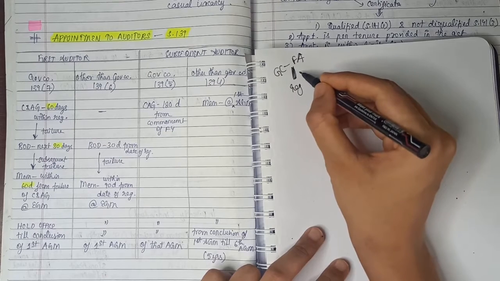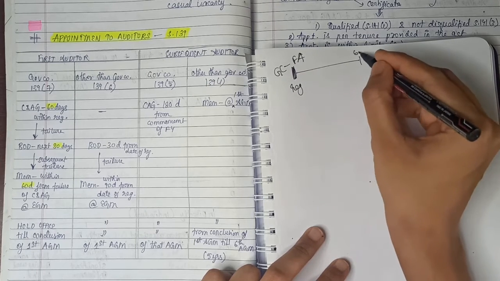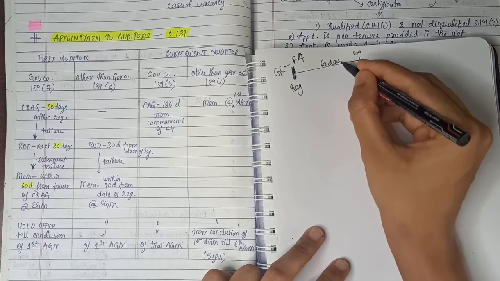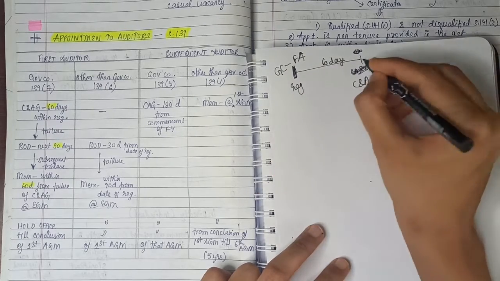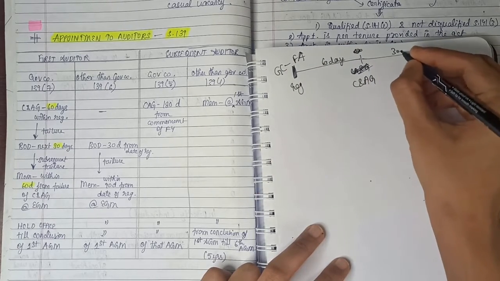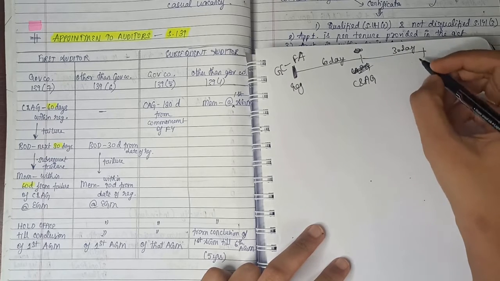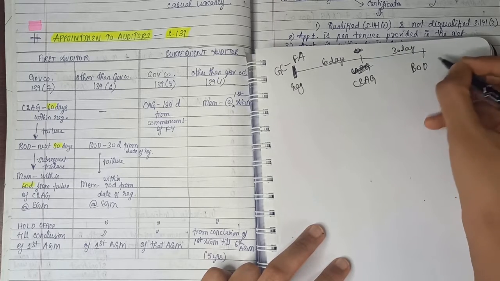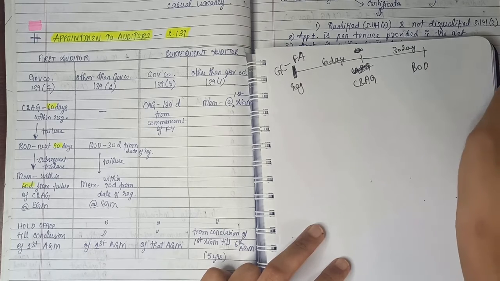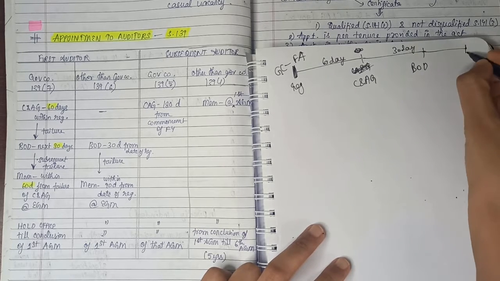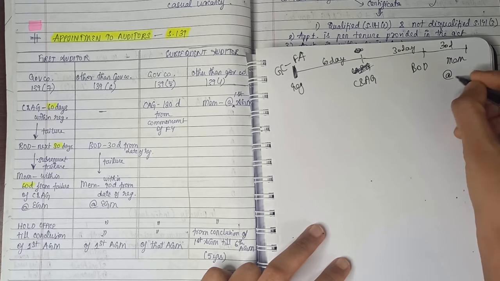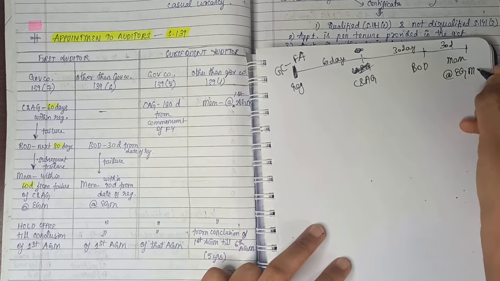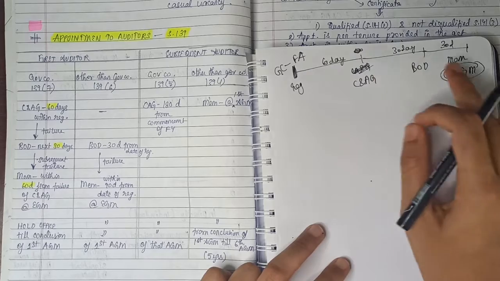Within a span of 60 days, C&AG must appoint the auditor. If within 60 days it does not appoint, then within the next 30 days the board of directors must appoint. If the board of directors doesn't appoint within 30 days, then within the next 30 days the members should have a meeting, that is, an EGM, and in that EGM they will have to appoint the first auditor.